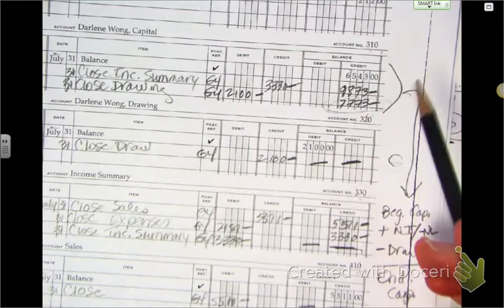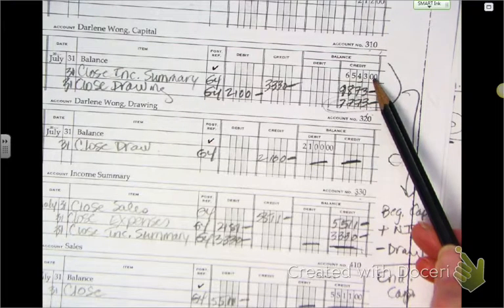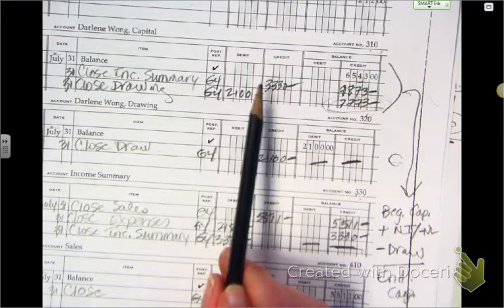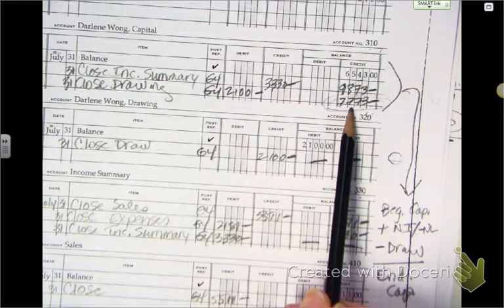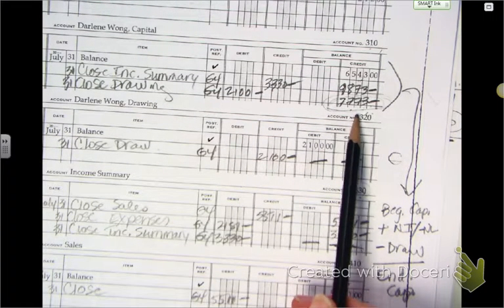Right? We had our beginning capital. We subtracted or added our net profit or loss. We subtracted our drawing. We've got our ending capital. This amount right here, this $7,773, is going to match the amount that's on your balance sheet. If it does, then you've done everything correctly.